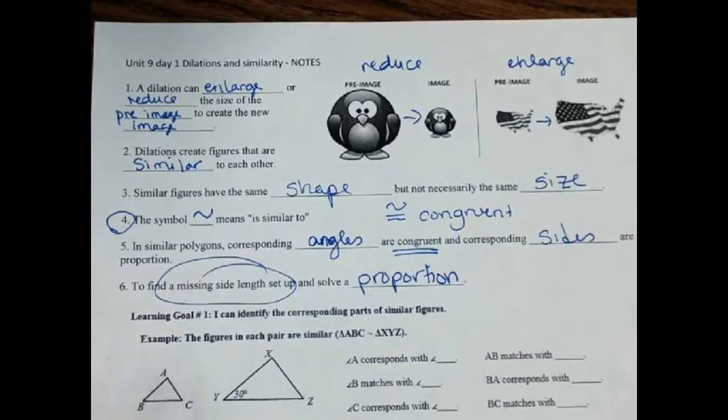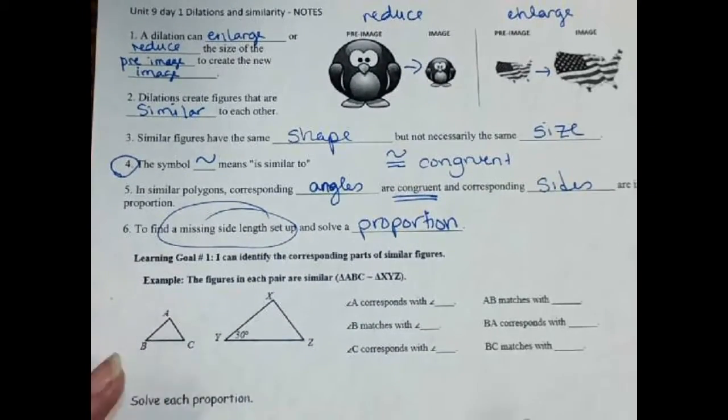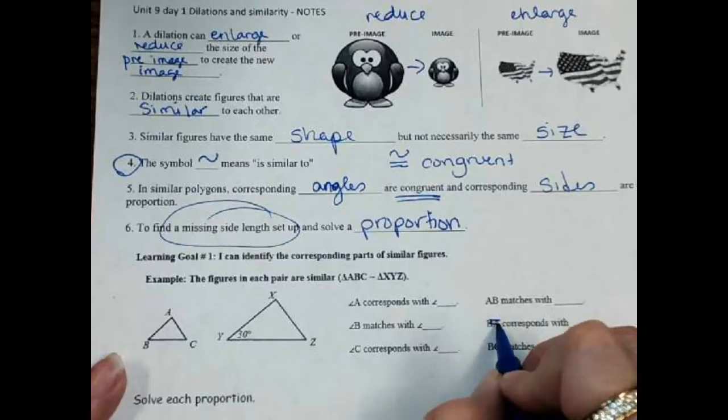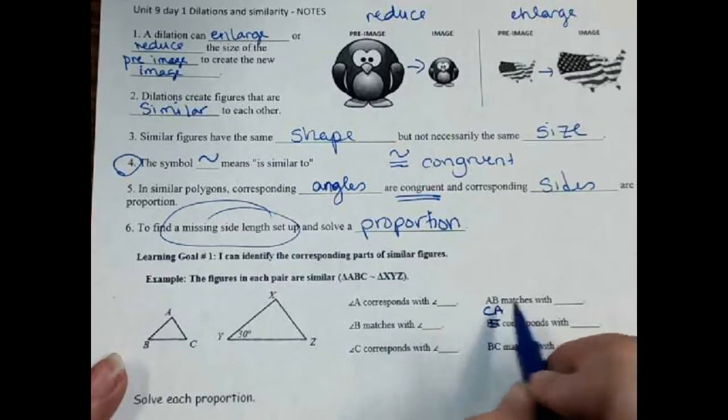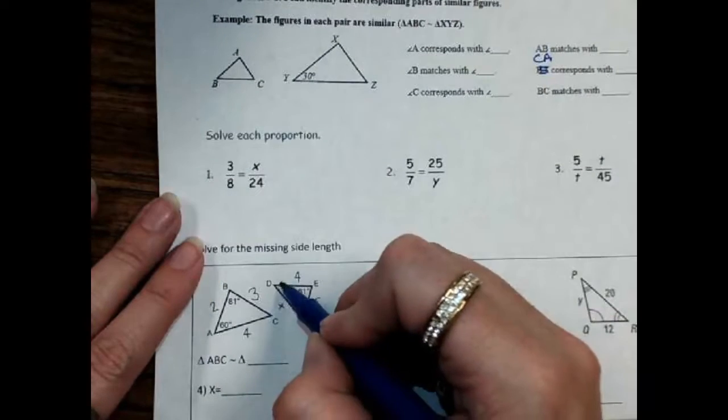Okay, some of this stuff is going to be very much like when we did congruent triangles, so you just need to pay attention. And there are two typos, I'm just going to fix them now. This one right here should be CA. And down here, this one right here should be 60.